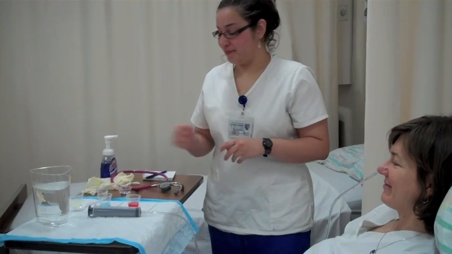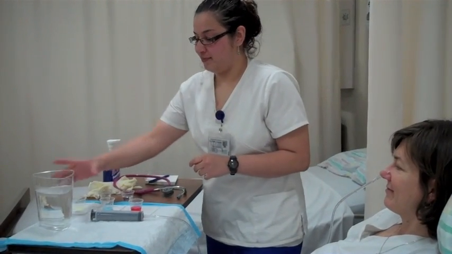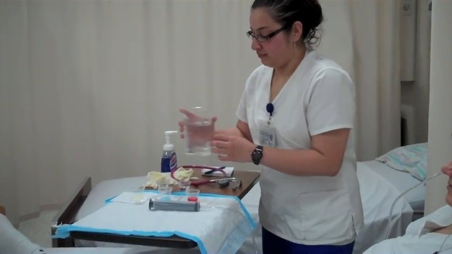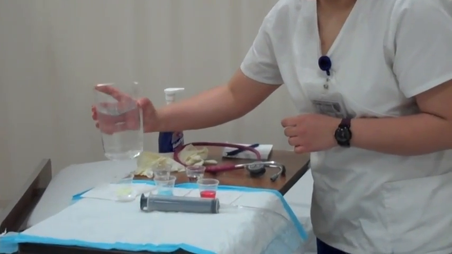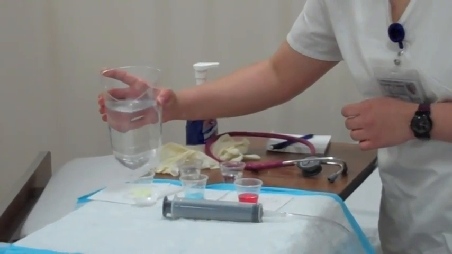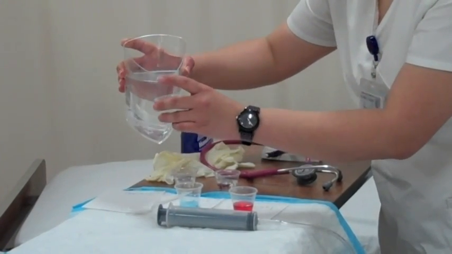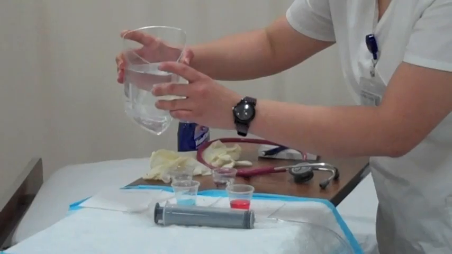Step 3. Preparing the medications. For pills, use a pill crusher. Crush each pill one at a time. Dissolve the powder with water or other recommended liquids, keeping each medication separate from the others.